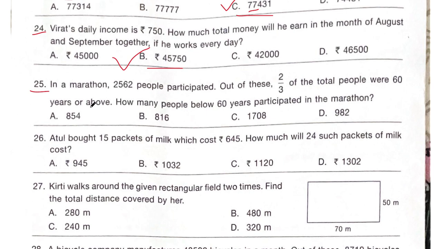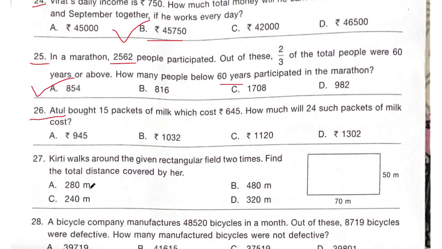Question 25. In a marathon, 2,562 people participated. Out of these, 2/3 of the total people were 60 years or above. How many people below 60 years participated in the marathon? So 2/3 of this figure, 2,562, is 1,708. So 1,708 people were the people who were 60 years or above. So if you find the difference between these two figures, 2,562 and 1,708, it will give us the people who were below 60 years. So that figure is 854, option A.